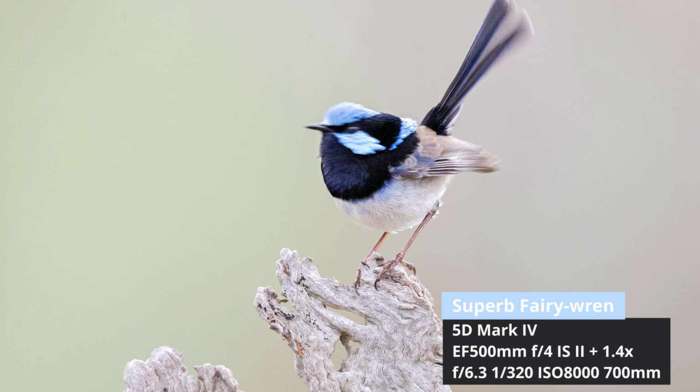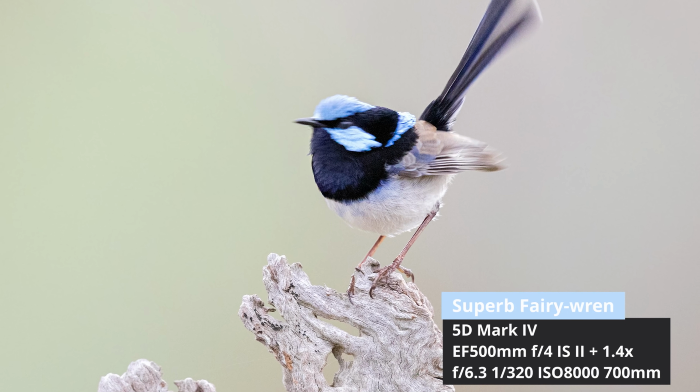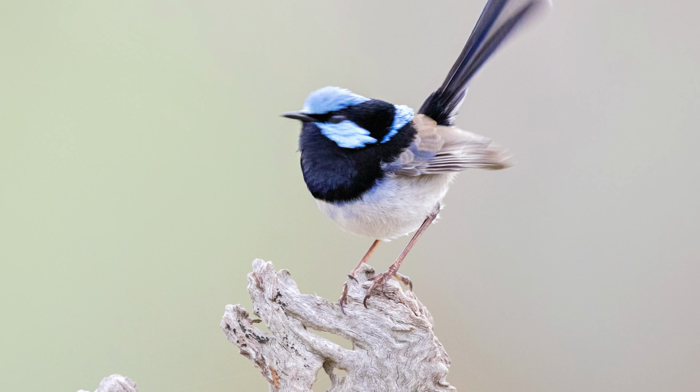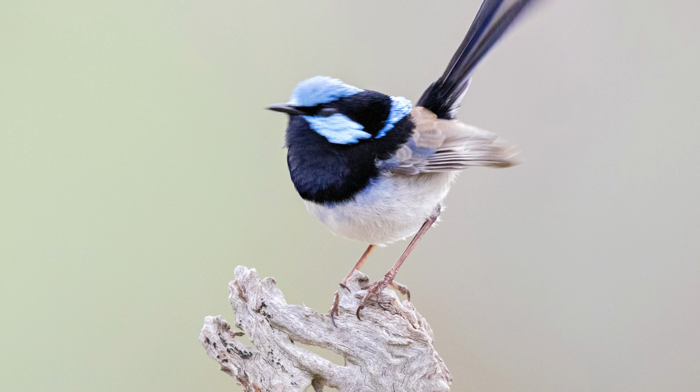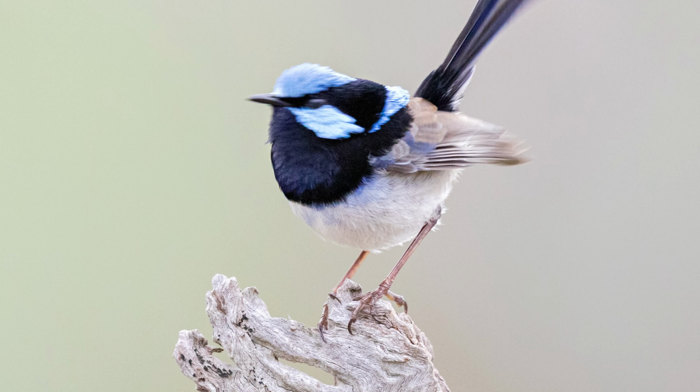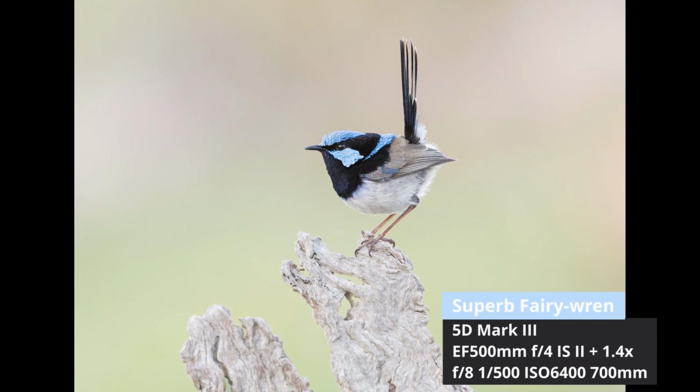You can see with this superb fairy wren, feet and the perch are nice and sharp, but it's moved its head at the very time I took the photo. So the head's actually got some motion blur and it's soft. So a similar shot to this one, but there was no movement and the entire bird is nice and sharp.